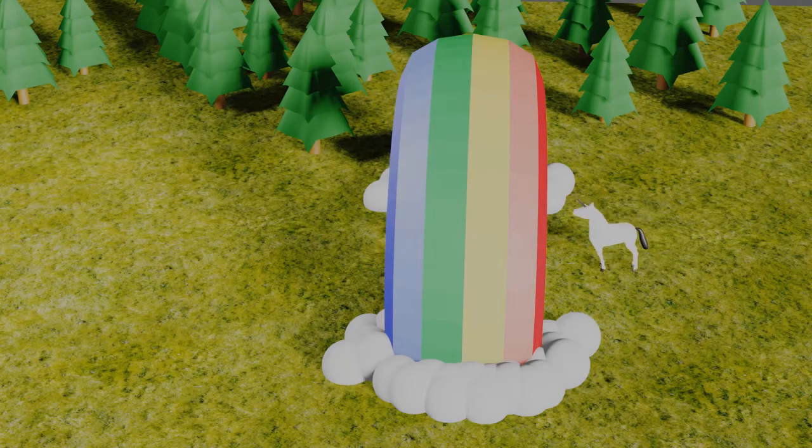So yeah, a horse goes under the rainbow, turns into a unicorn, so it changes form. Let's have a look. And there goes a unicorn, and it changes into a.